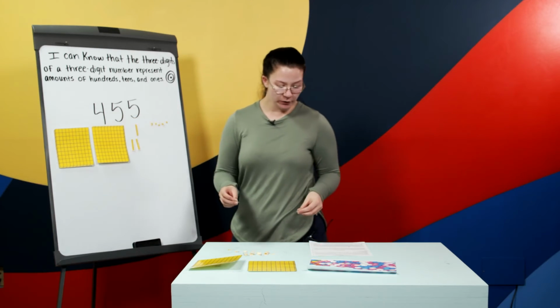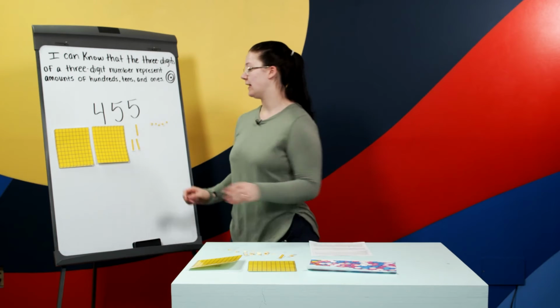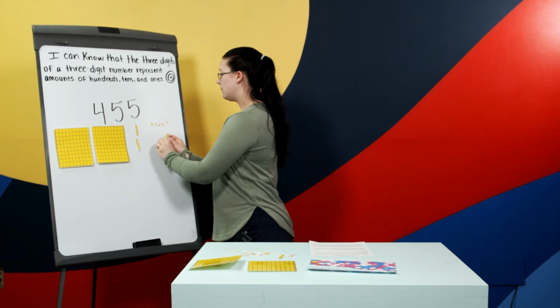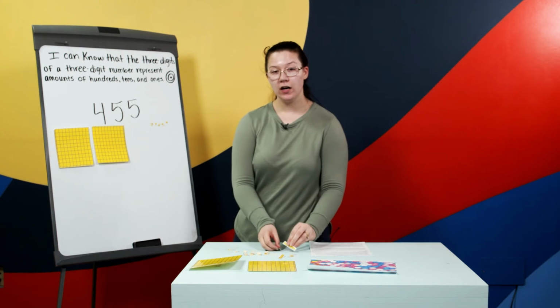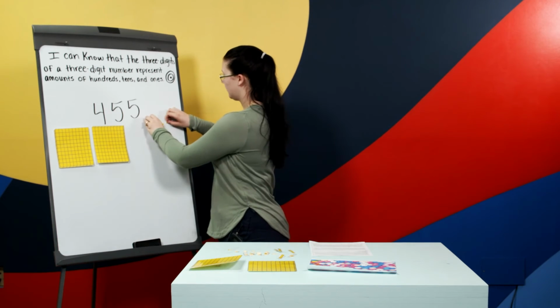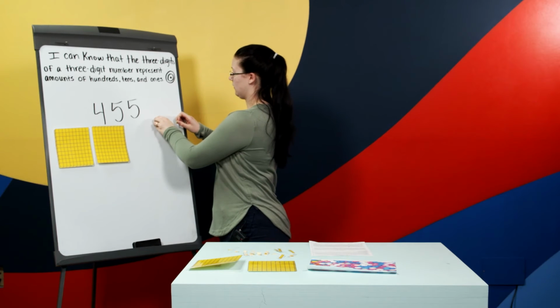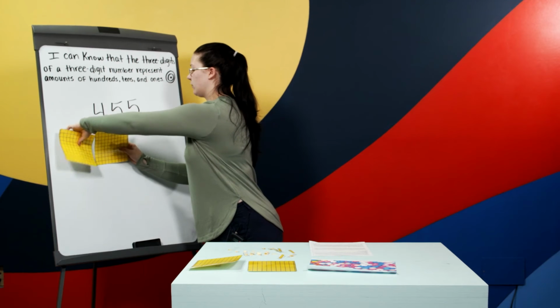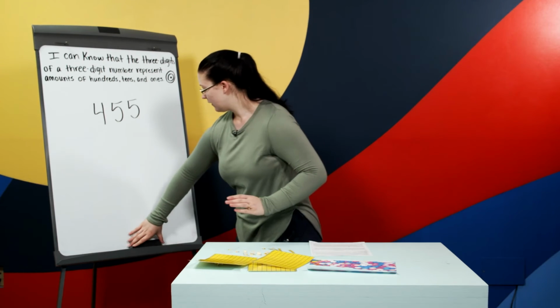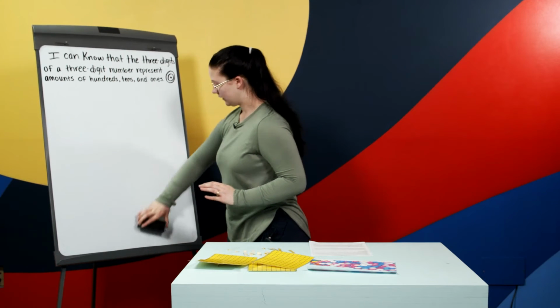So the next one that we're going to talk about is 286. So while I'm taking this down, I want you to think about how many are in 286. What does that 2 represent? What does that 8 represent? And what does that 6 represent? All right, so we have 286.